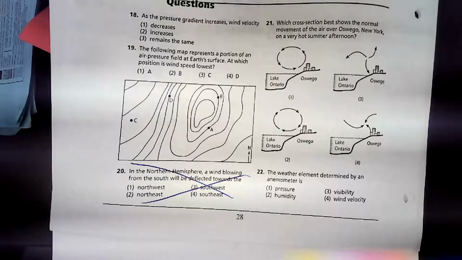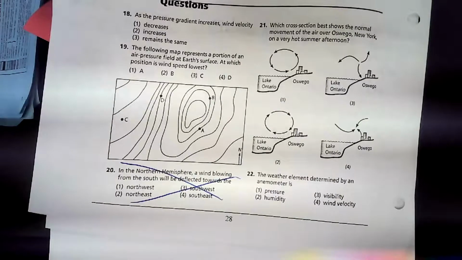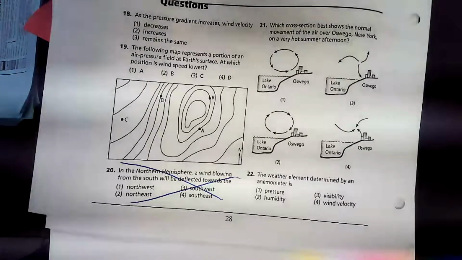It was okay, good. All right, so as the pressure gradient increases, the wind velocity. Now we took these exact notes on the page before. They were on page 27 at the top, so that would have been 1, or we walk through this. Who remembers what the word gradient means? It is the change. One way of thinking about it is the slope. I showed you the way my student taught me to think about this yesterday with the hill.